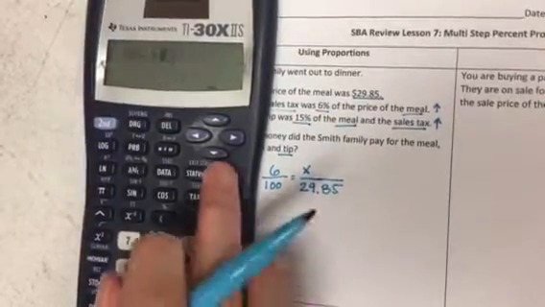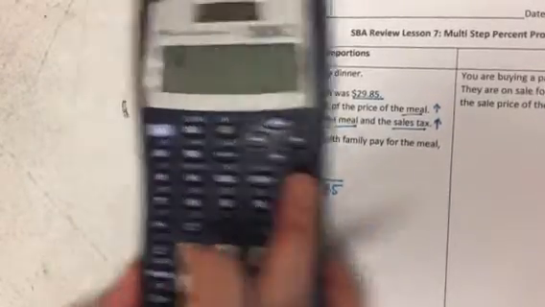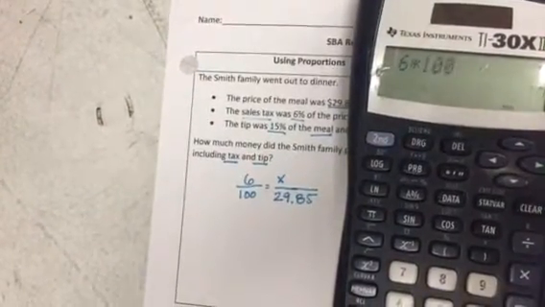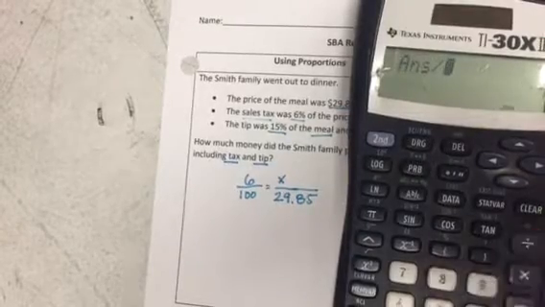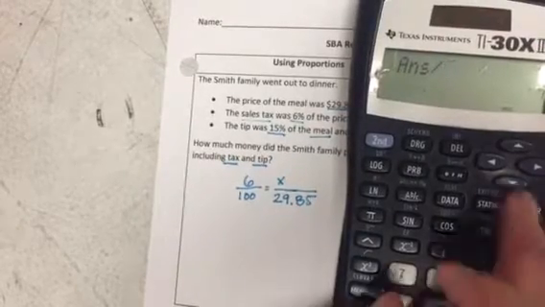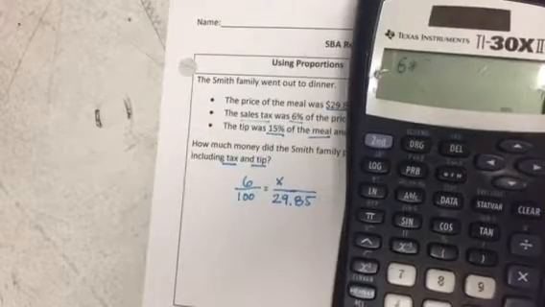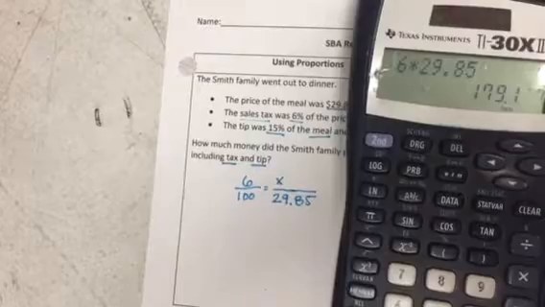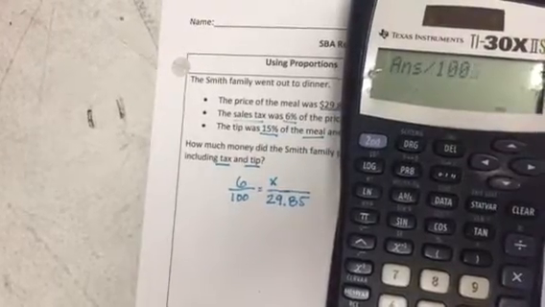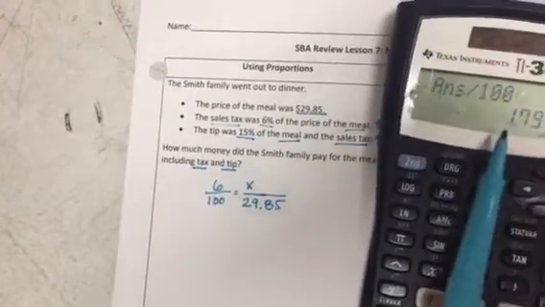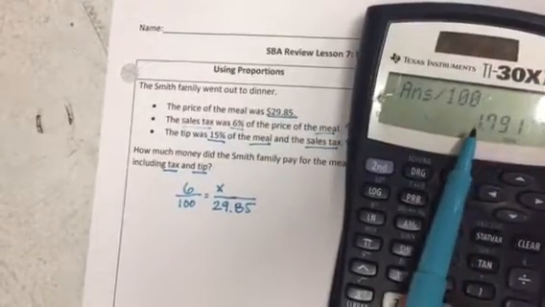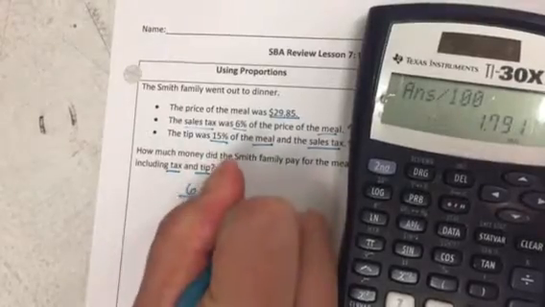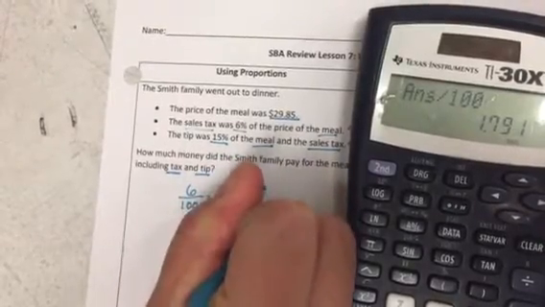Now let's go ahead and use our calculators because we can use them now. And we're going to go 6 times 100. Then divide that by, whoopsies, I messed up. 6 times 29.85 cross products. And then divide that by 100. And it looks like I have 1.791, but I'm going to round to the nearest penny, so $1.79.